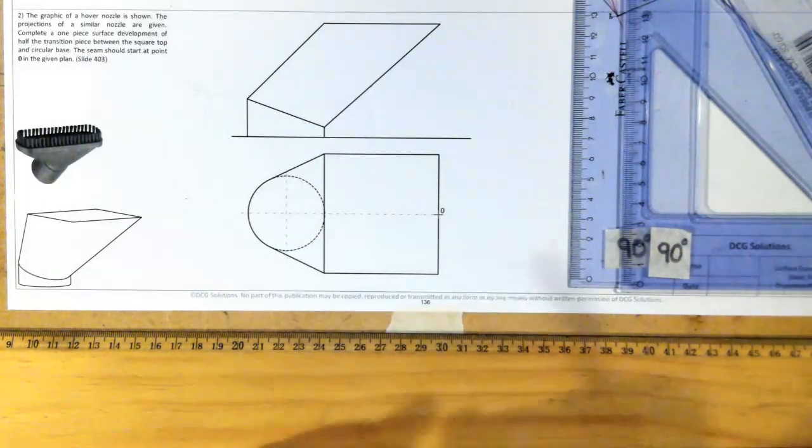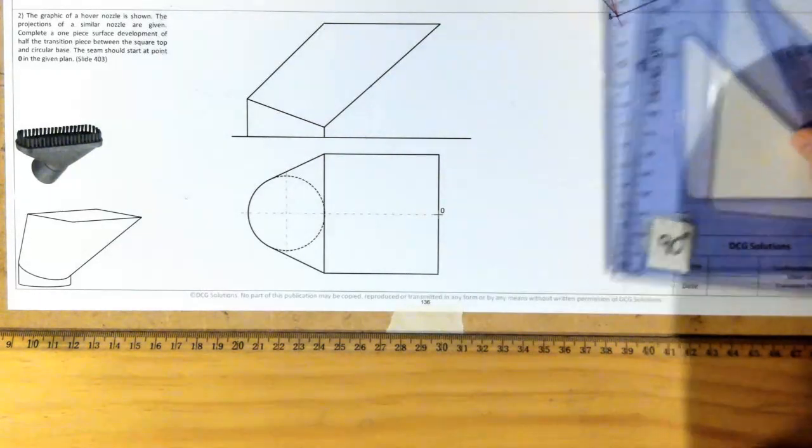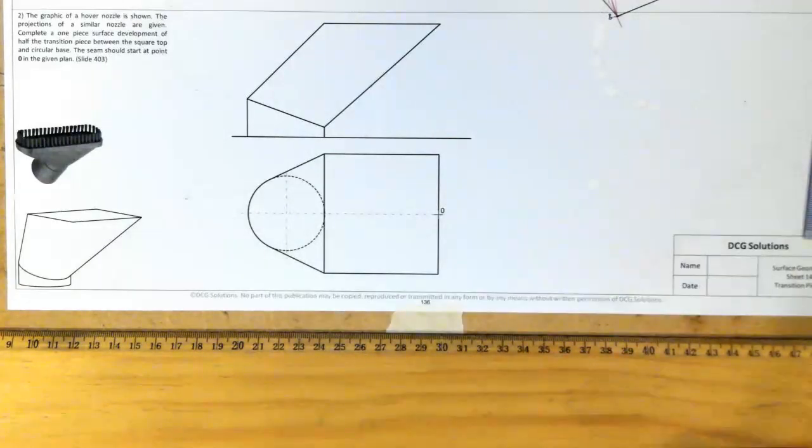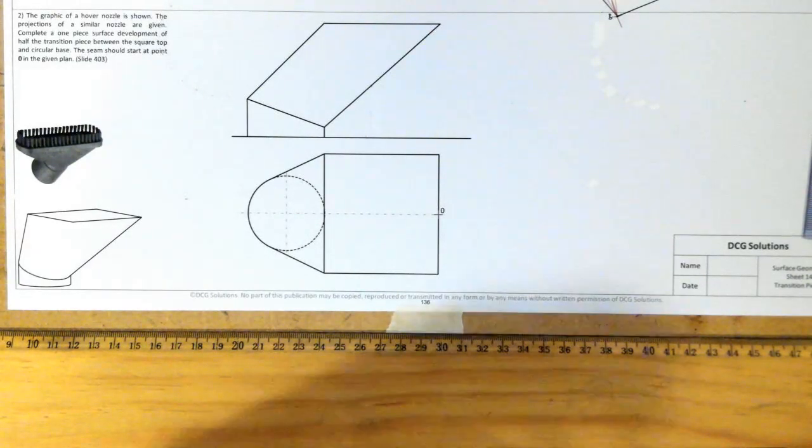Okay, so the way we have done these questions previously, anytime we're doing a surface development question on a transition piece, we use the triangulation method. And eventually we work out the various true lengths, and with those true lengths we work out the true shapes and we complete it up to the point that we have to.